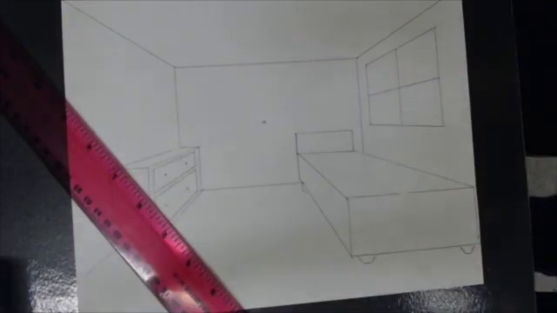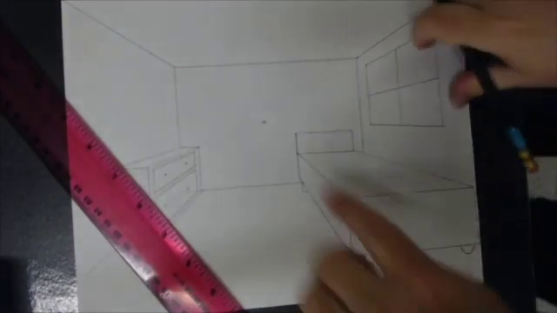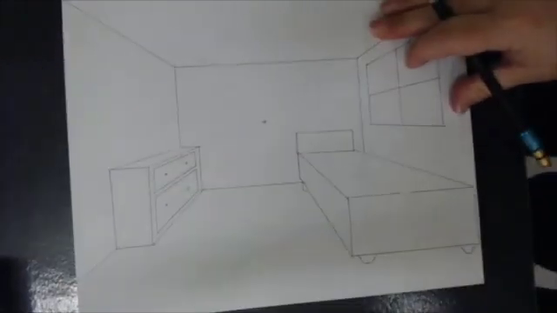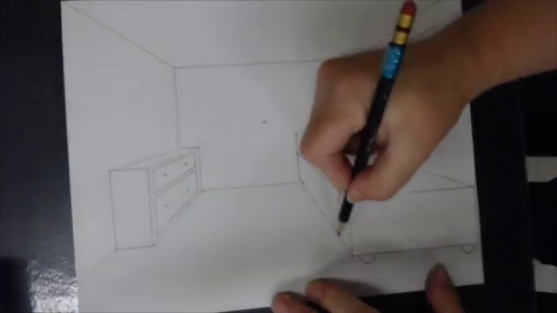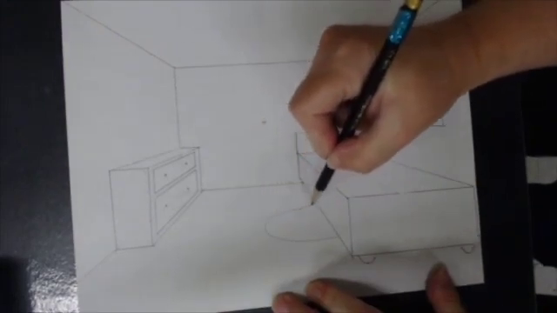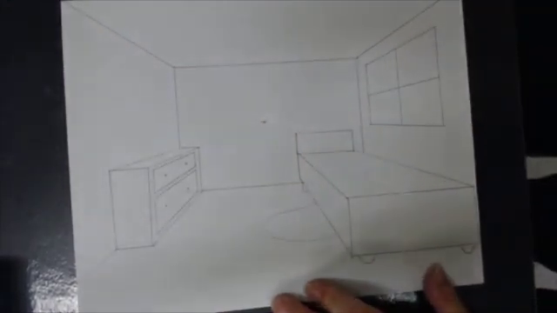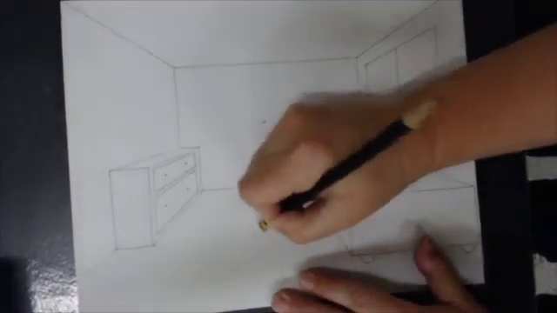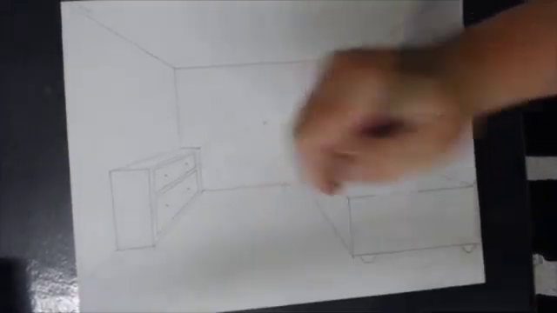Now to do your flooring has to line up with your vanishing point too. Okay, if you want to do a rug that's just an oval rug, you would draw it just like you normally do, just an oval. Mine kind of goes up under the edge of my bed. If you want to do a rectangular rug, it has to line up with your vanishing point too.